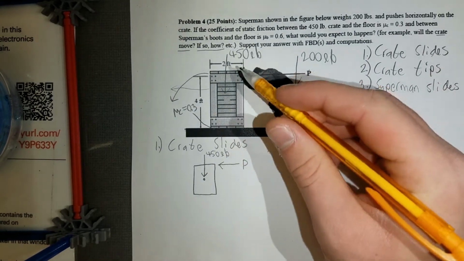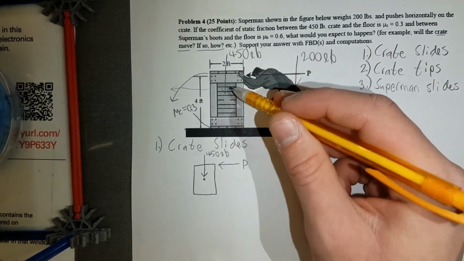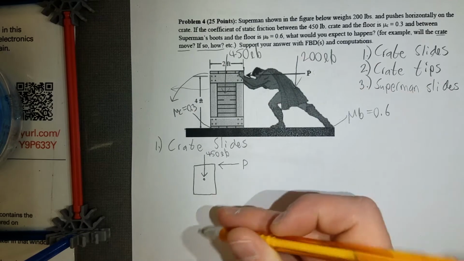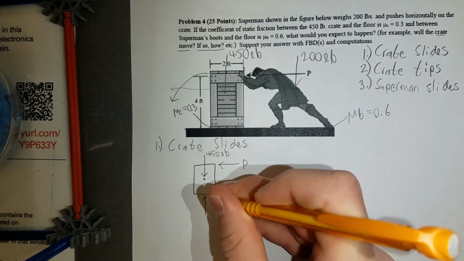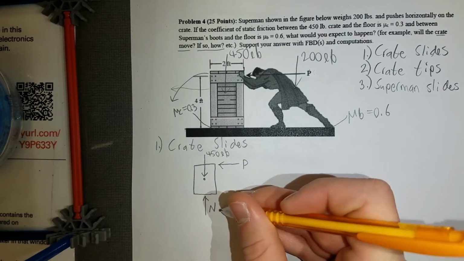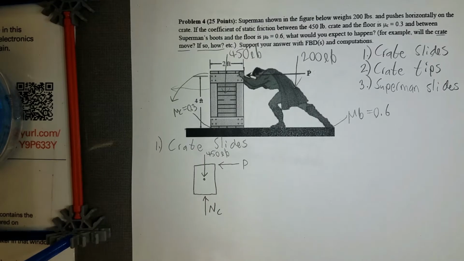Next thing is, because the crate is staying in one position, it's not going up and down, we need to know that there's a normal force underneath it. I'll label it as NC. And then lastly, we need to know that there is a friction force.